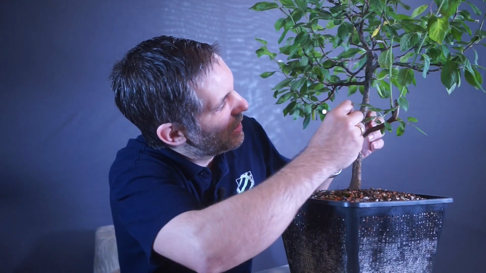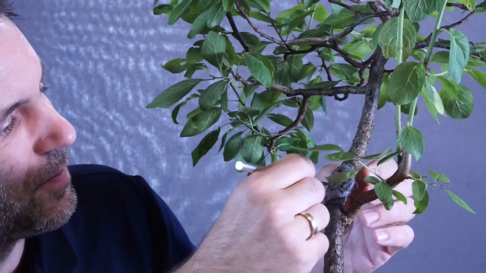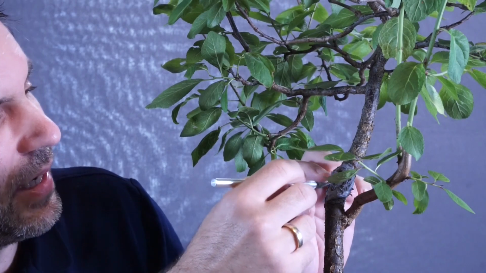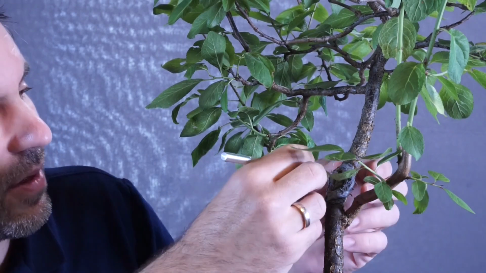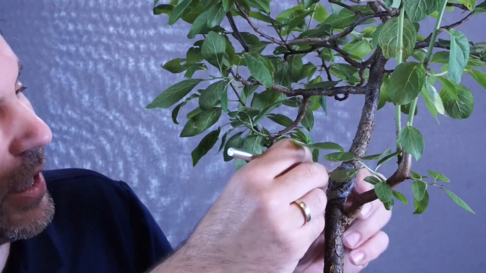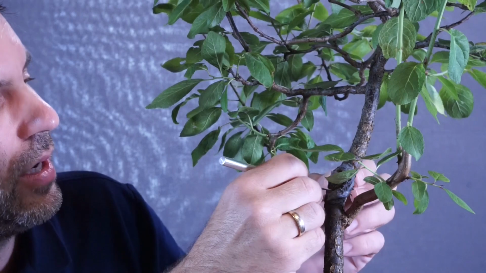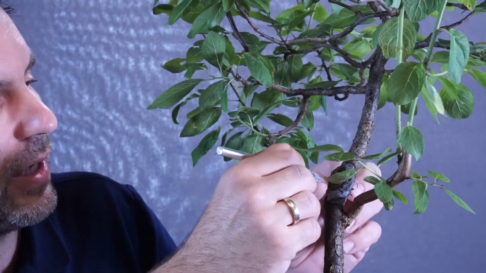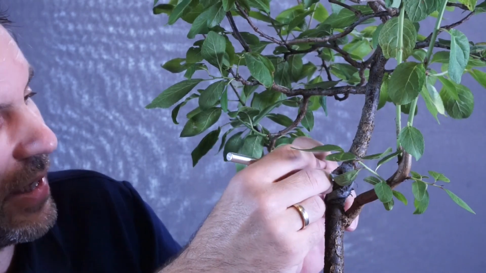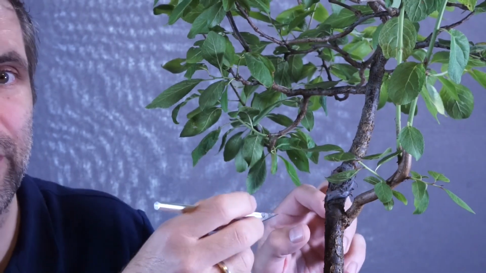By the way, here you can see that a tree has started building callus tissue to grow over the wound. And I want to give the tree a reason to create even more callus tissue to close the wound more quickly. So I will scar it a little bit here around the wound, which will hopefully make the tree create more callus tissue more quickly and grow over the wound more quickly.